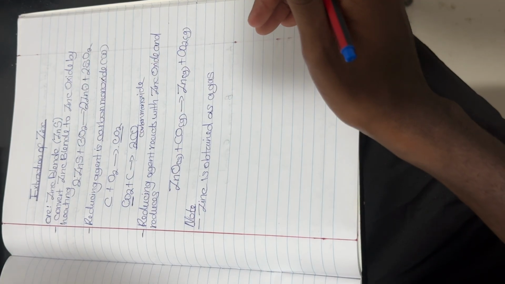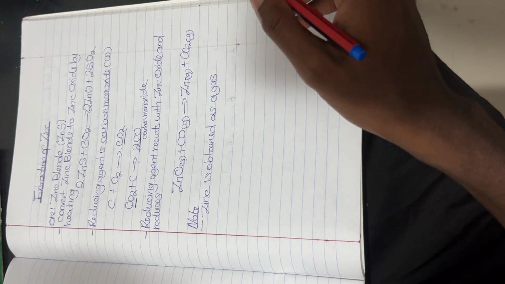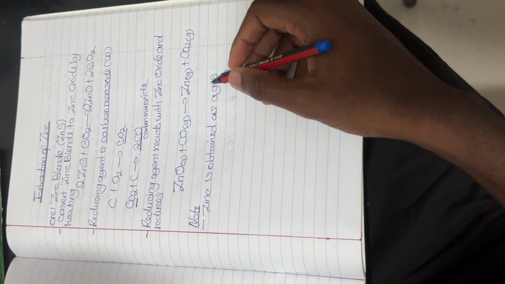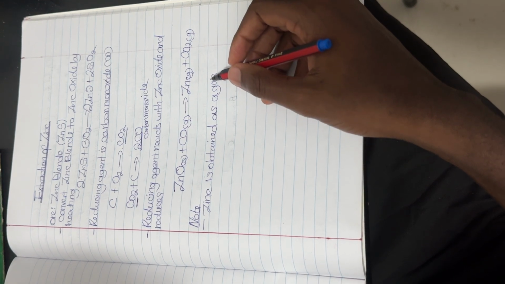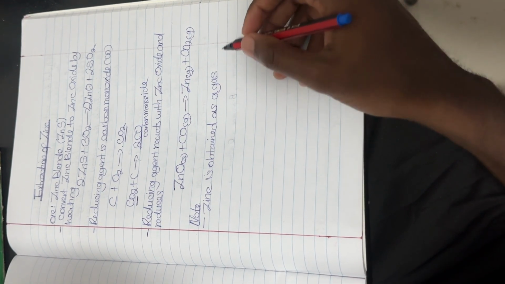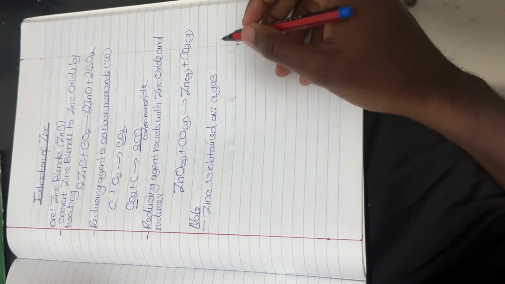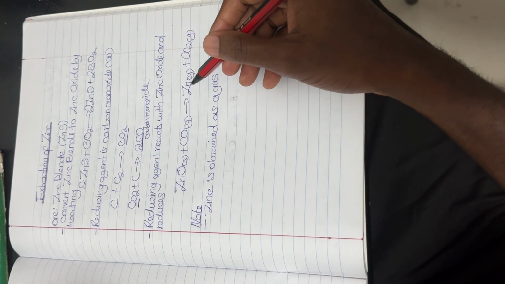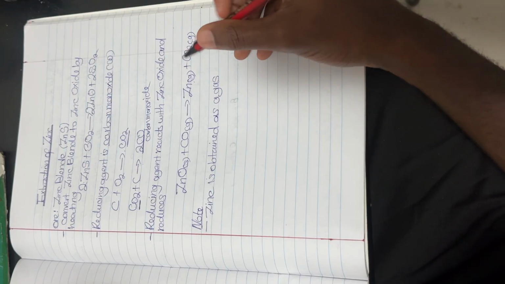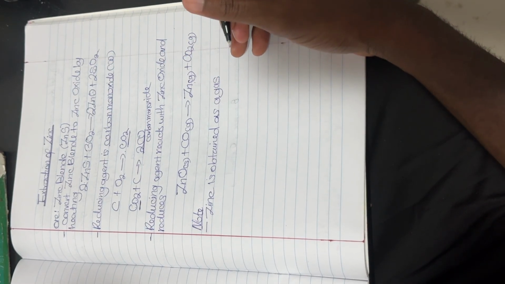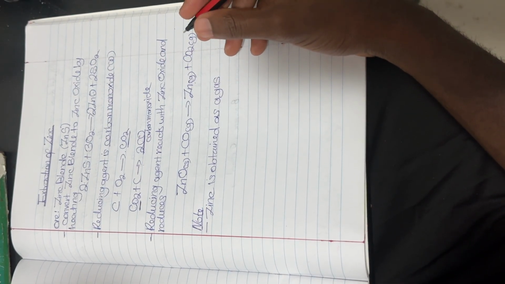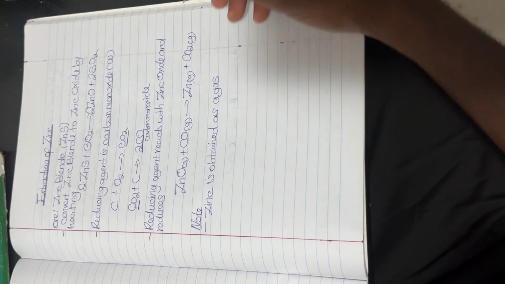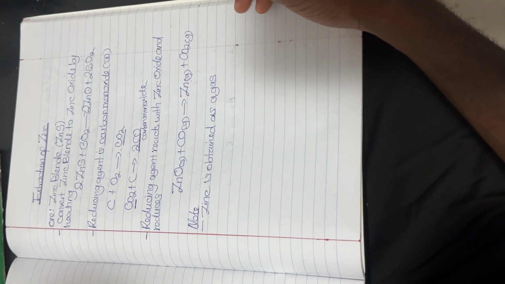Now, the gas passes out of the blast furnace and is cooled and condensed in a trap placed at the top of the furnace. Because it's a gas, we cool it. This is the key difference between the extraction of zinc and iron or aluminium, both of which are collected at the bottom of the furnace or electrolytic cells.